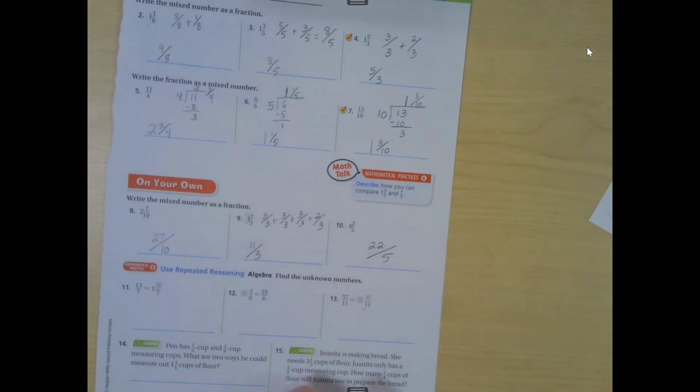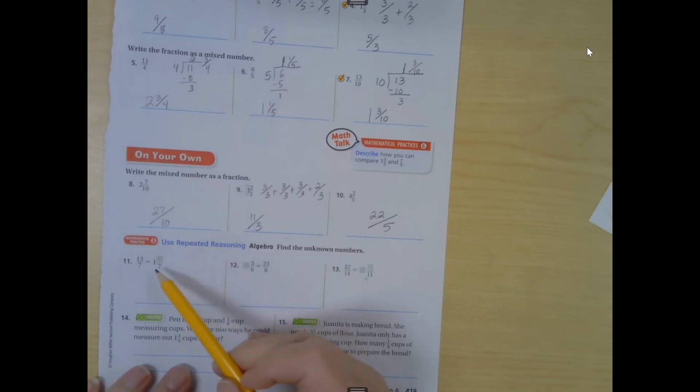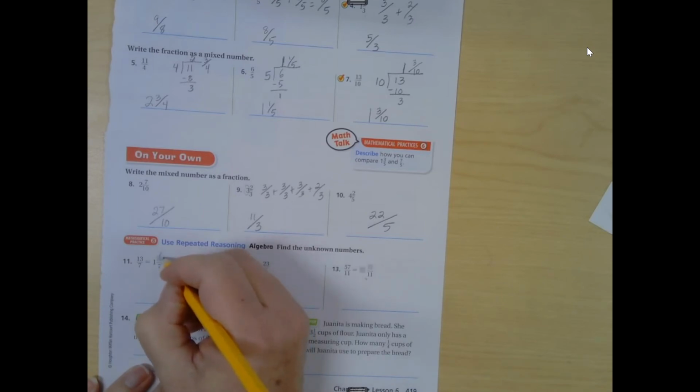Okay, for those of you that really like math, finding the unknown answers, think about it. You've got 1 times 7 is 7, plus something will equal 13. The only thing that could fit in there is a 6.